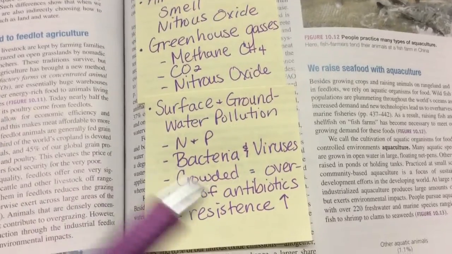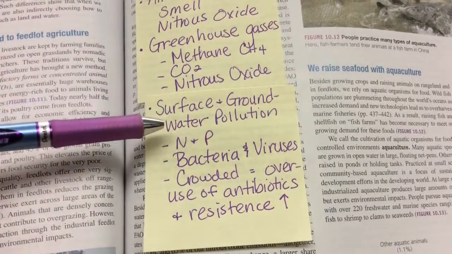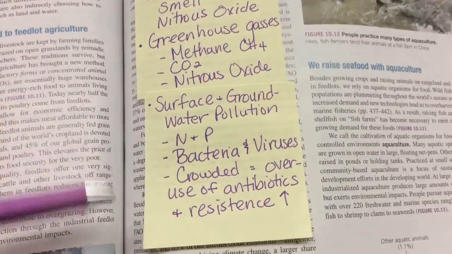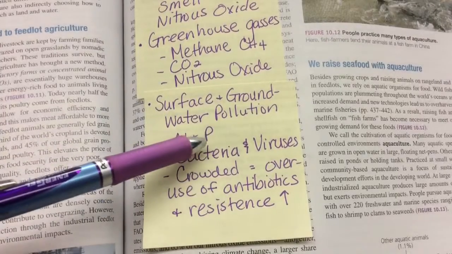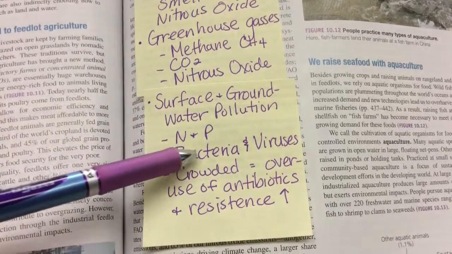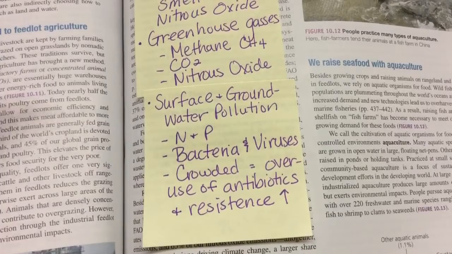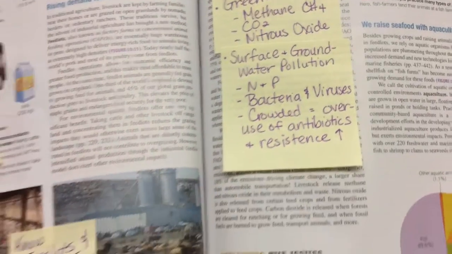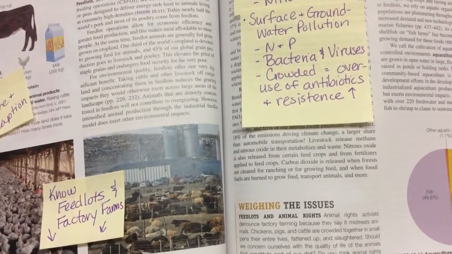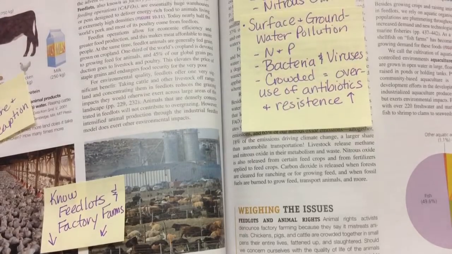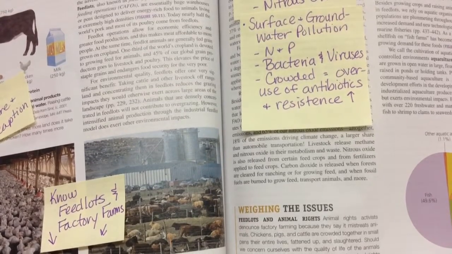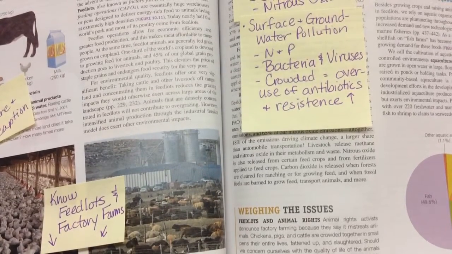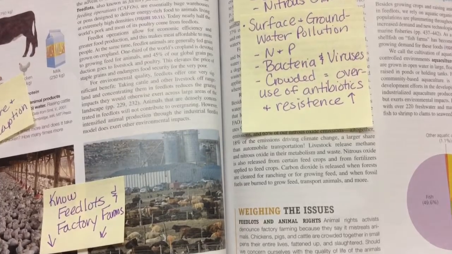Animal agriculture also produces surface and groundwater pollution. Nitrogen and phosphate can run off into waterways, and we know those cause eutrophication. Other bacteria and viruses as well can run off, and we've had some people die from feedlot manure running off into spinach fields. About 10 years ago, we had spinach recalls because of E. coli bacteria that got into the spinach, and it killed a few people.